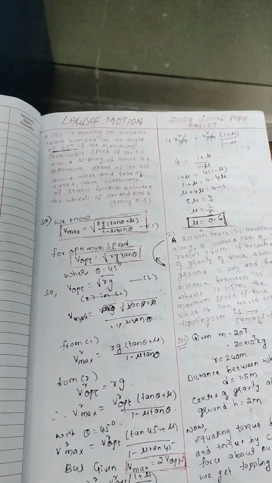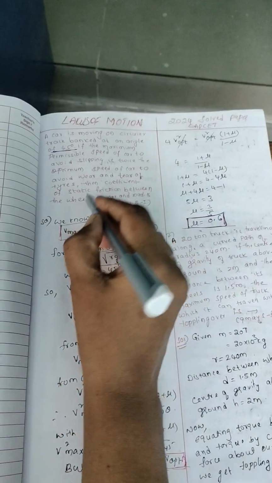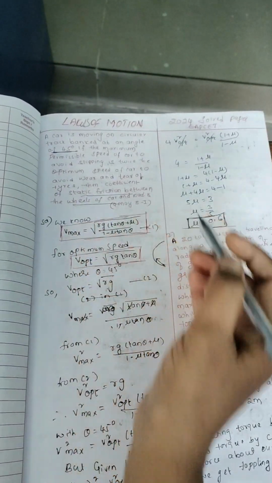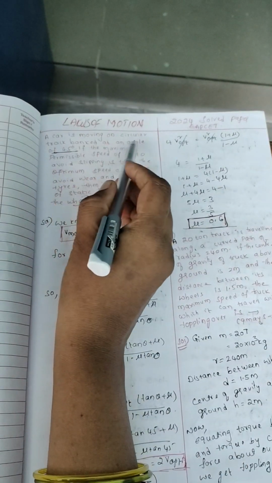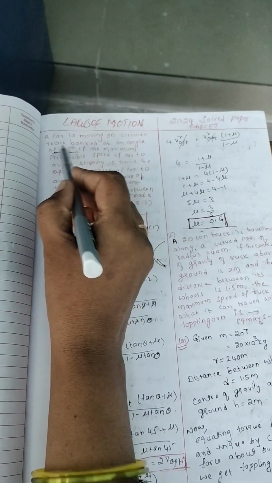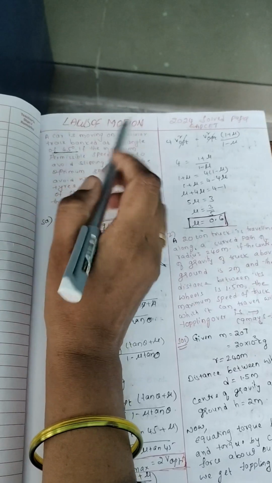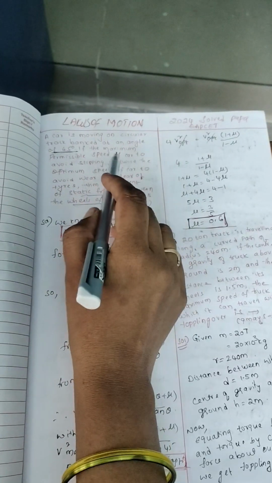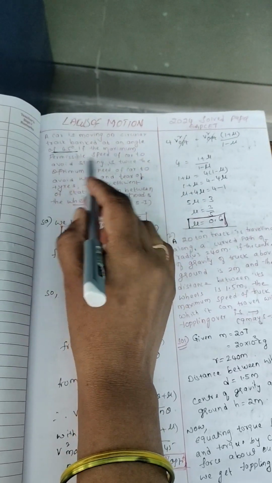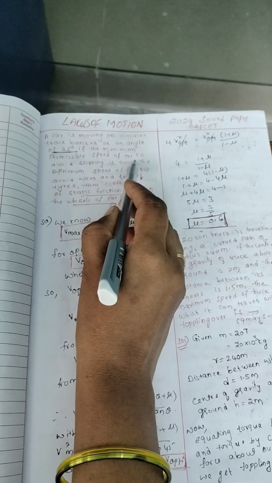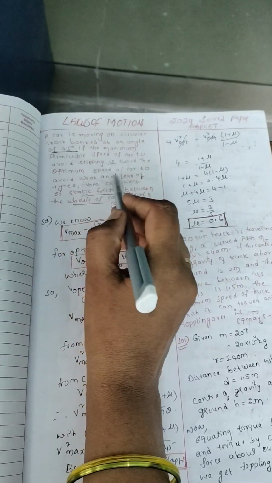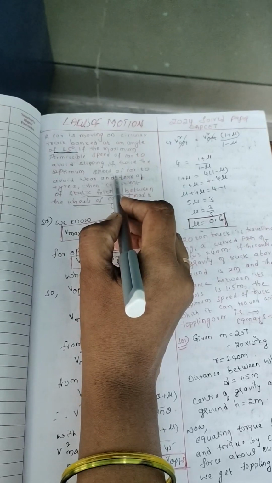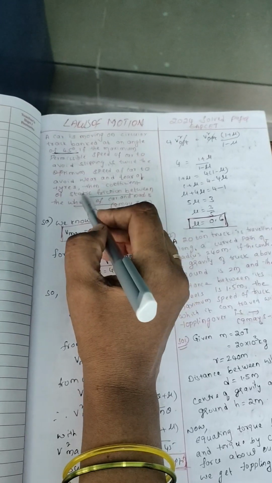So he is asking for the static friction between the wheels and the road. What he gave: one, the car is moving on a circular track banked at an angle of 45 degrees. Next, the maximum permissible speed of the car to avoid slipping is twice the optimum speed of the car to avoid wear and tear of tires.